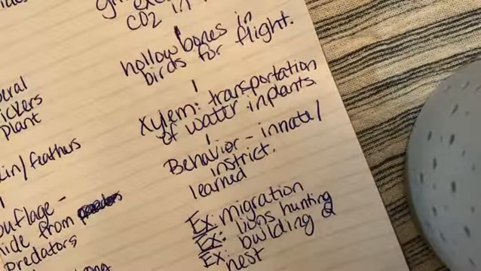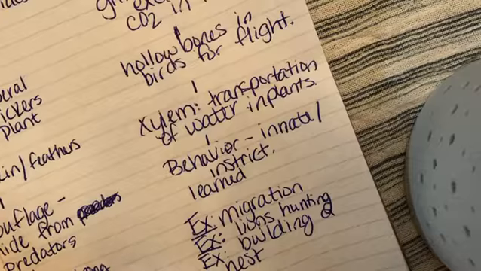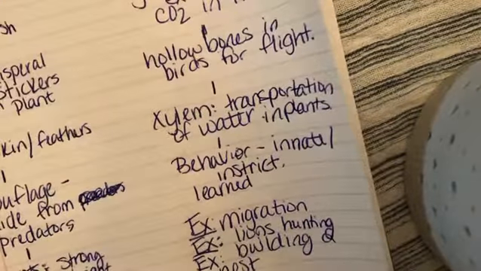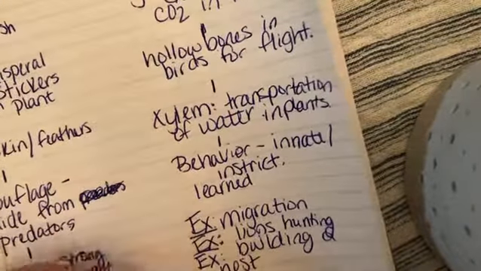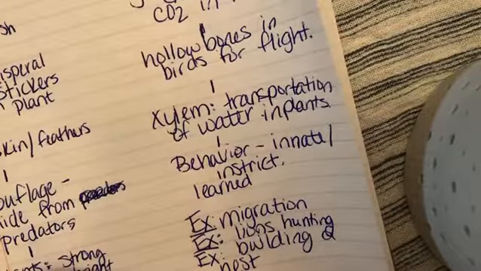Please feel free to go back and fill in your thinking map. Add one more here about another behavior.